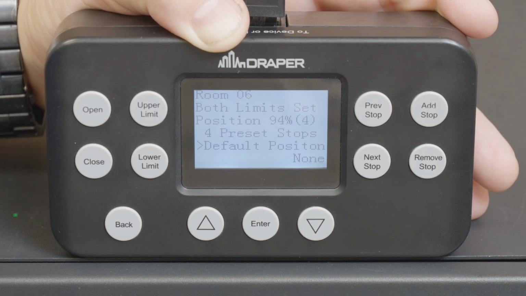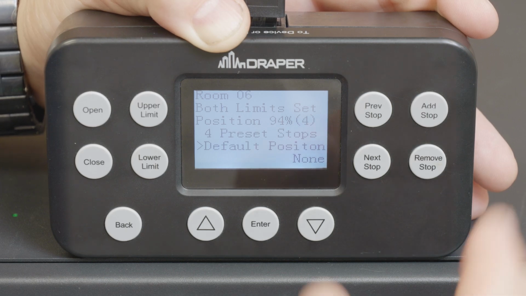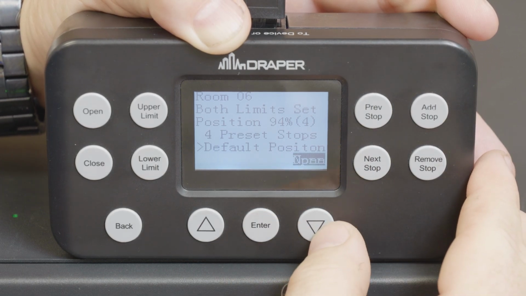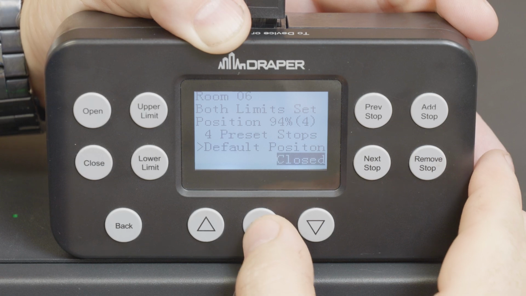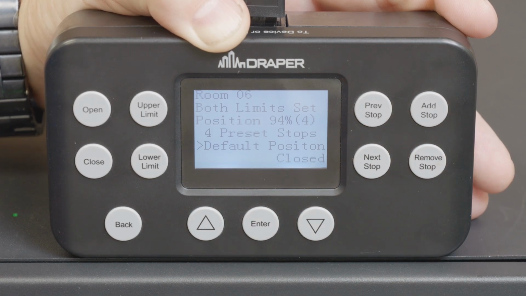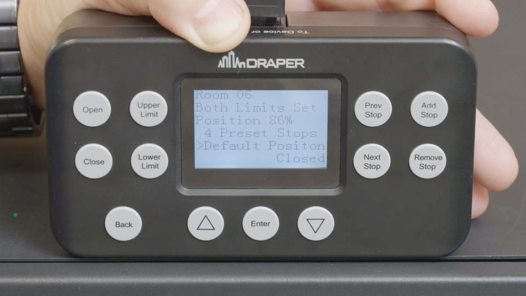If you would like your shades to return to a default position of up or down once all commands have been released from the network, simply change your default position from none to open or closed. Now, at the end of the day, once all overrides have been released from the shades, they will return to their default position that you have assigned to them.